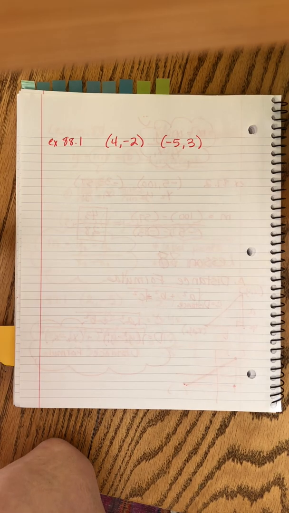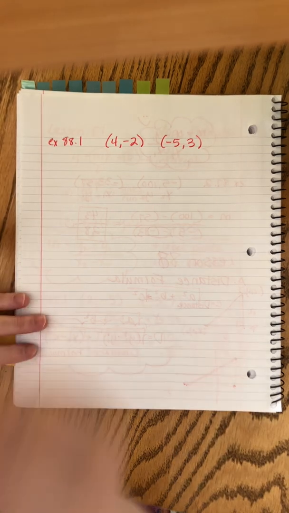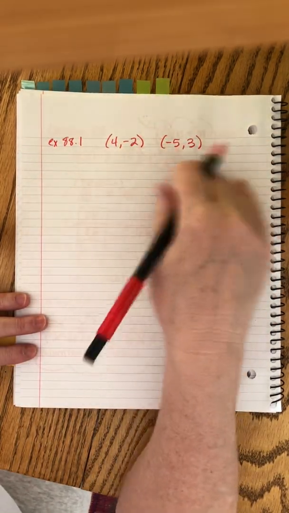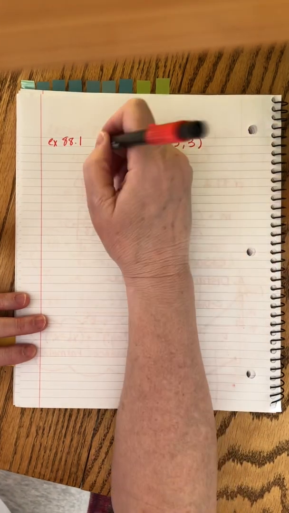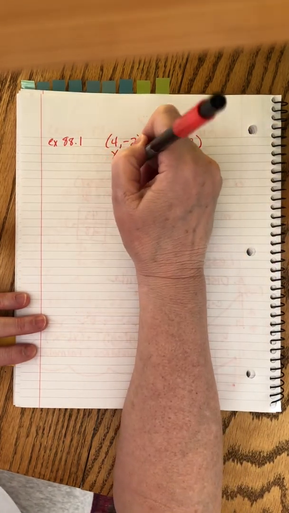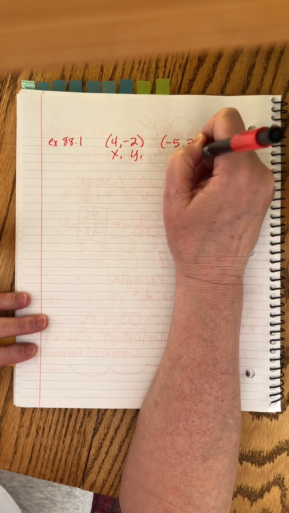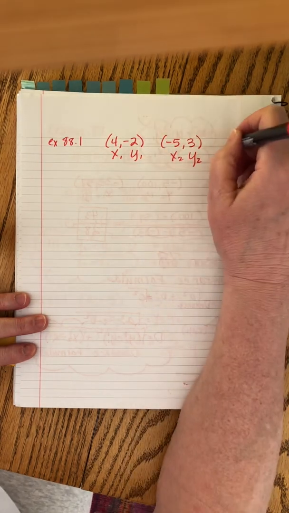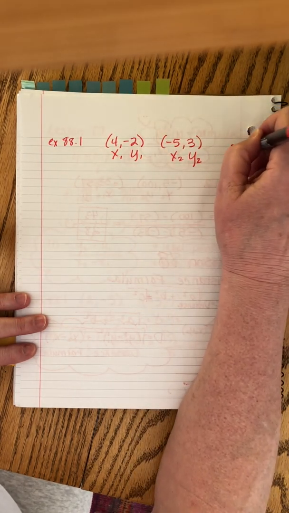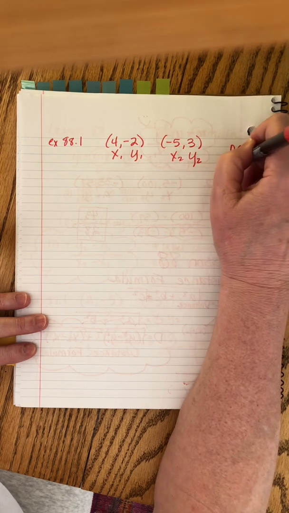Okay, it doesn't matter which one we call the 1s or the 2s. I just do it in order, and we don't have to graph it. There's no need to graph it. So I'm just going to call them x1, y1, x2, y2. But please name the points, because otherwise it just gets too confusing.